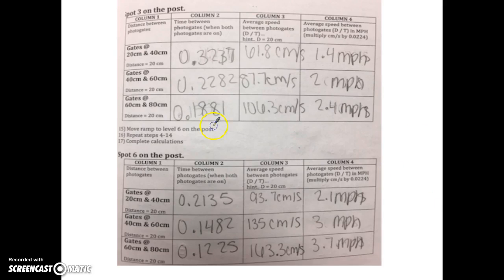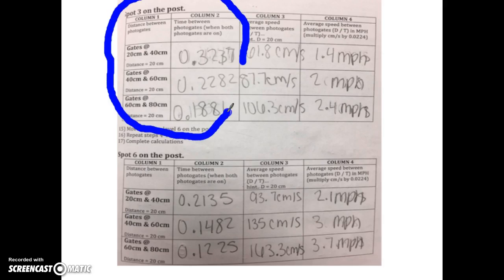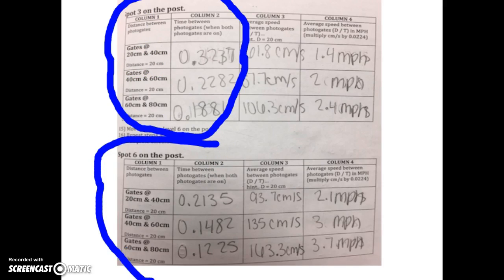So what we're going to be looking at in graphing is comparing the acceleration of your car when it was on spot 3. So we're going to be looking at the time and the distance that your car went when the photo gates were 20 centimeters apart on spot 3 on the post. And then we're going to be graphing this data right here, the time and distance when the ramp was on spot 6 of the post.